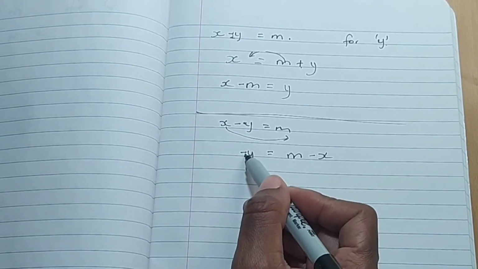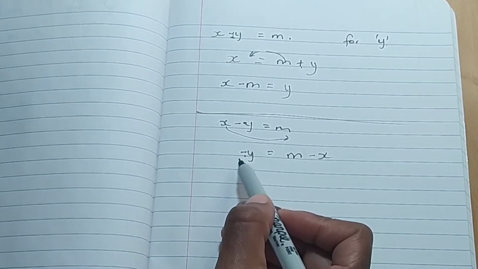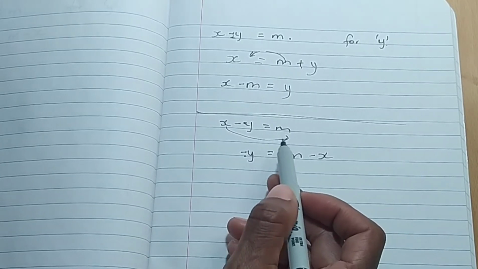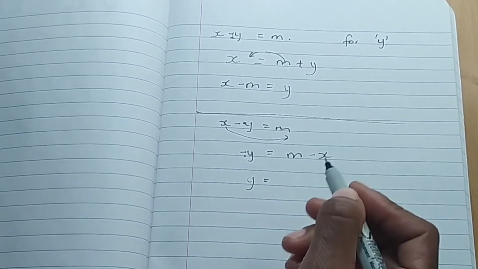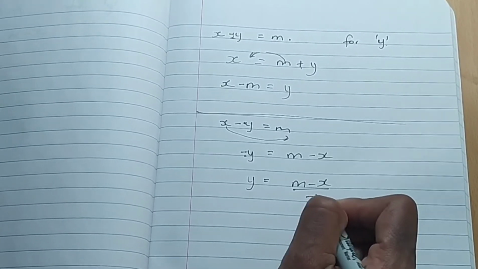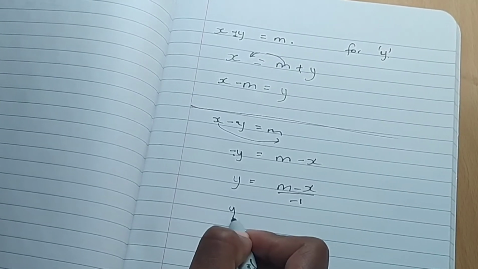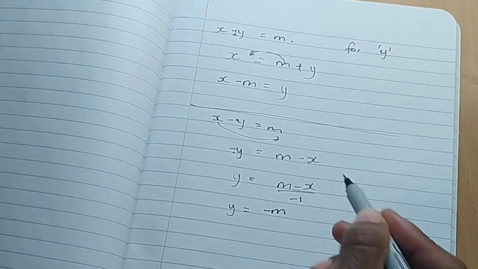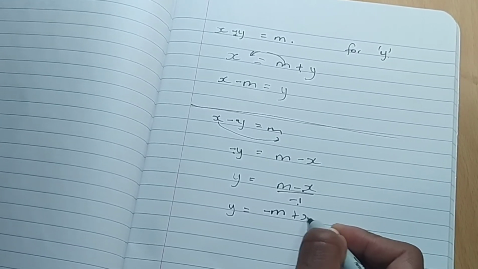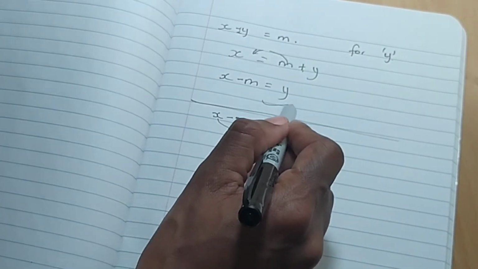You need a positive y. So you need to take this negative to this side. Which negative is here? It is a negative 1, right? The coefficient of this y here is a negative 1. So you take negative 1 to this side. It is multiplying, so when it goes over, it divides, right? So negative 1 into positive m gives you a negative m. Negative 1 into a negative x gives you a positive x, which is the same thing as this right here.